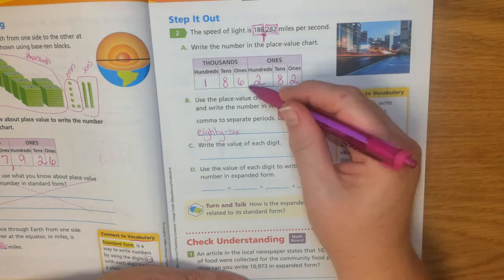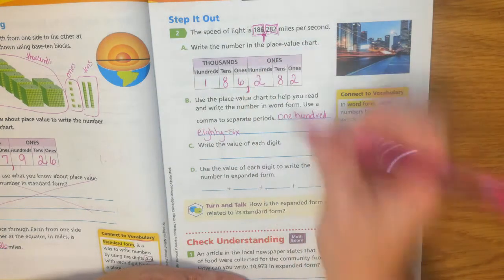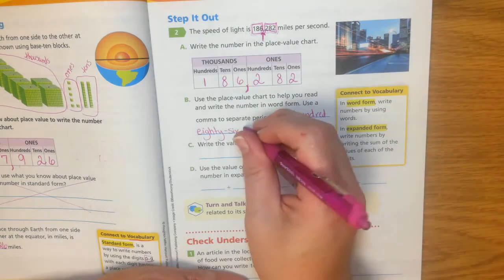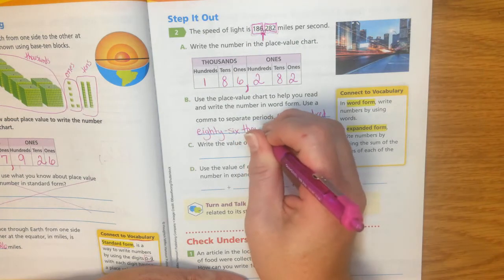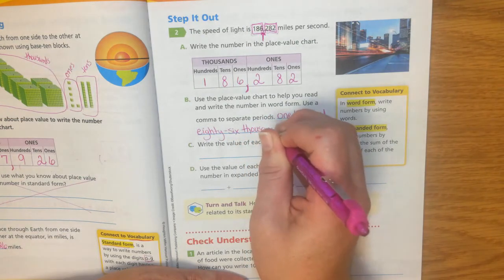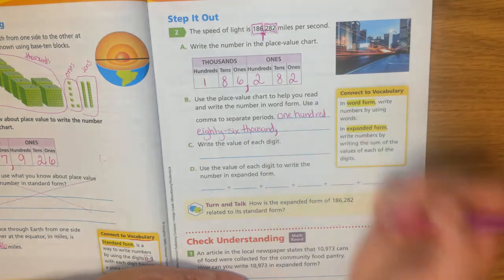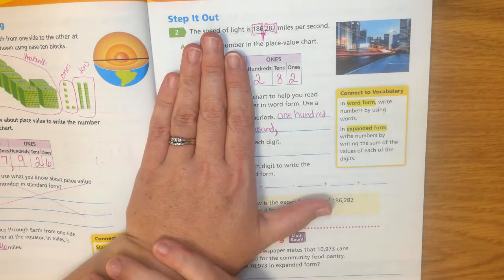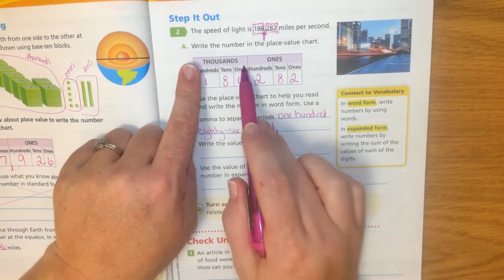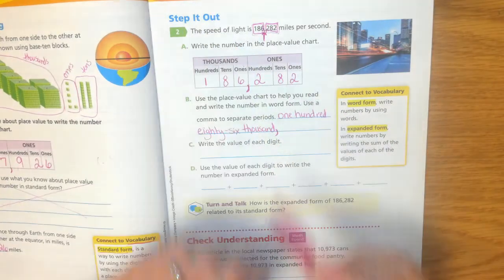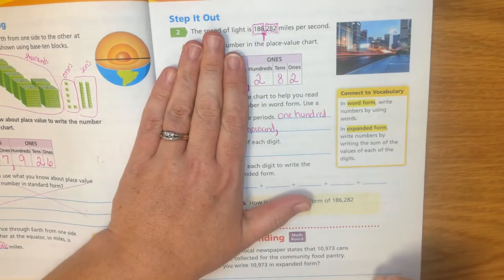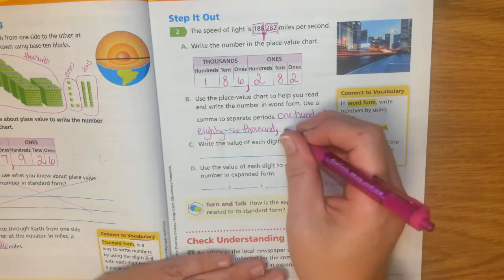And this part, right, this would be where our comma would be, 186,000, comma. Now I say the second period. Remember, this is our thousands period. This is our ones period. 282.